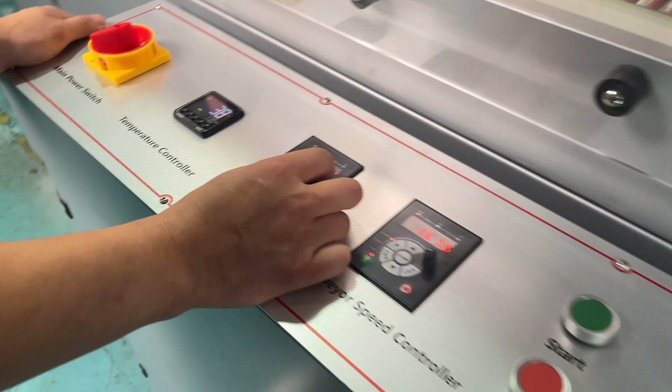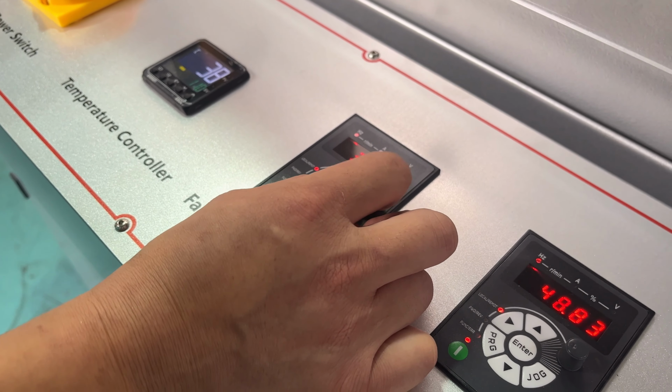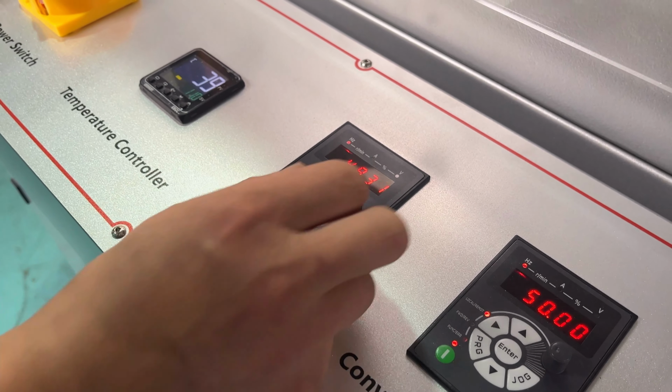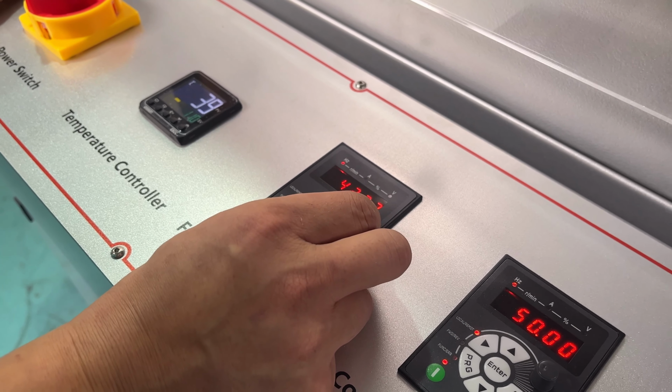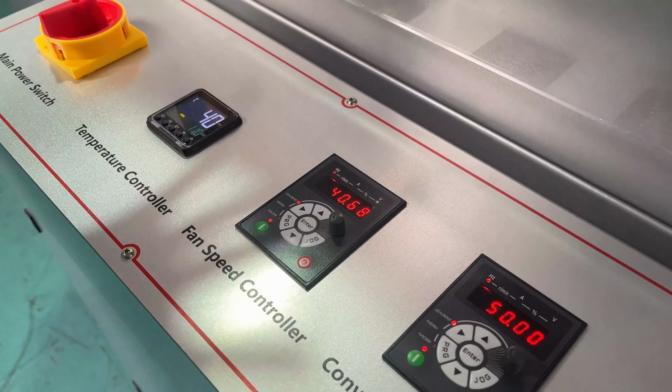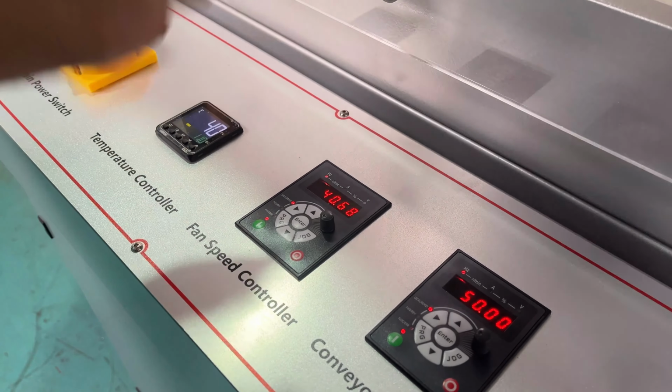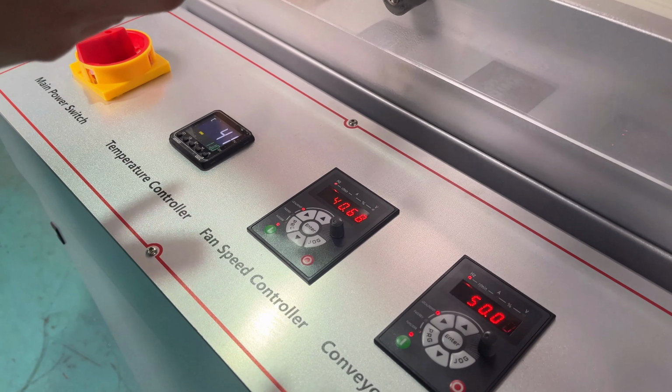Next is the fan speed control knob. The maximum speed is 50 Hz. Turn the knob clockwise to increase the frequency up to 50 Hz for maximum airflow. For lighter products, 30 to 40 Hz is usually enough. Adjust according to the actual situation.